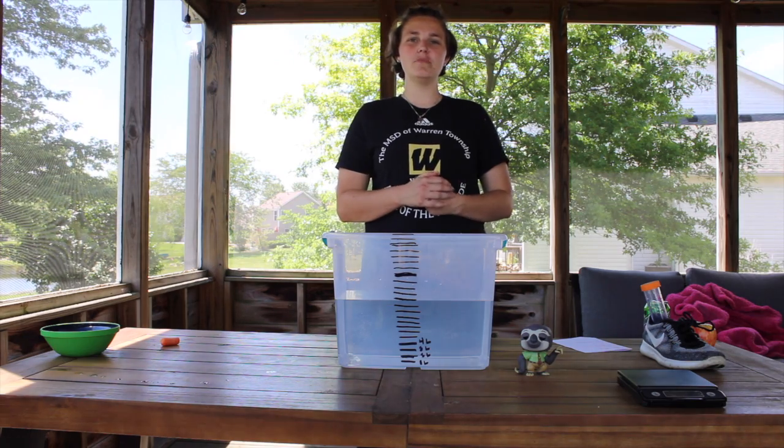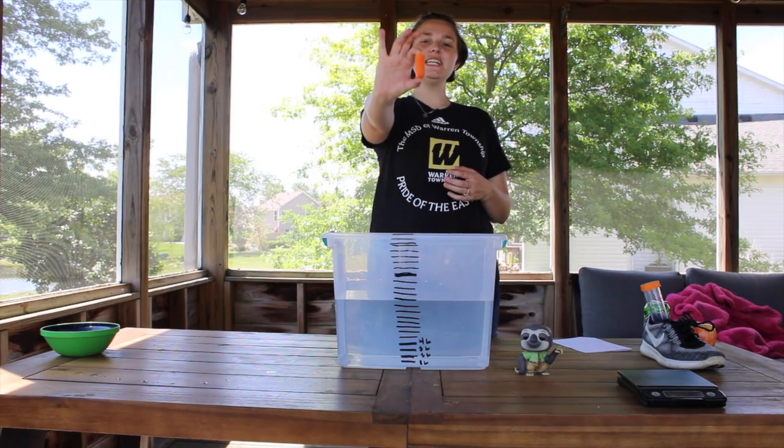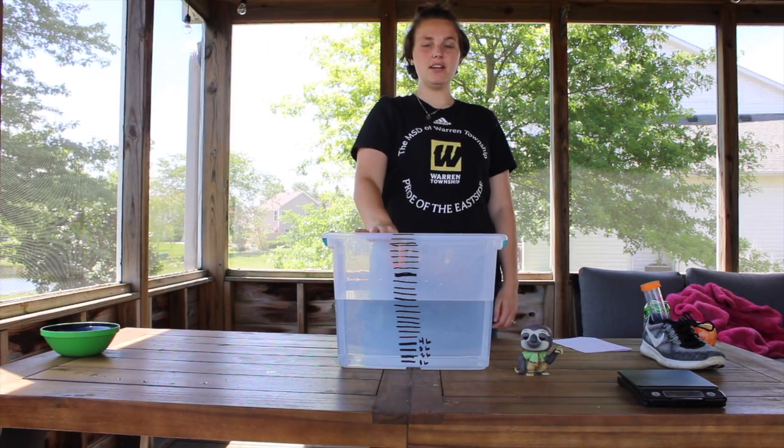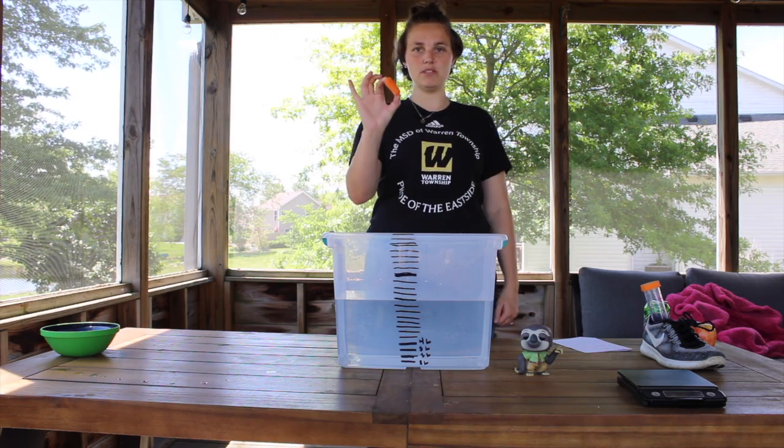So you can find the volume of pretty much anything. So we could say that we want to find the volume of this teeny tiny carrot. But if I would put it in here, the water would not move very much. So it would be really hard to find the actual volume of this tiny carrot.